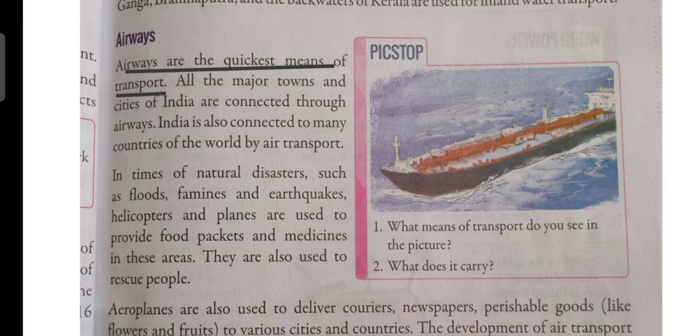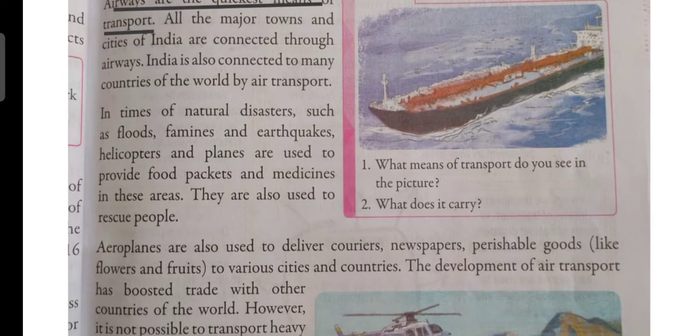Now, all the major and important towns and cities of India have airports, and so all the important cities of India are connected through airways. And also children, India is connected to other countries of the world by air transport. Now, in times of natural disasters such as flood, famine and earthquakes, helicopters and planes are used to provide food packets and medicines in these areas. They are also used to rescue people.